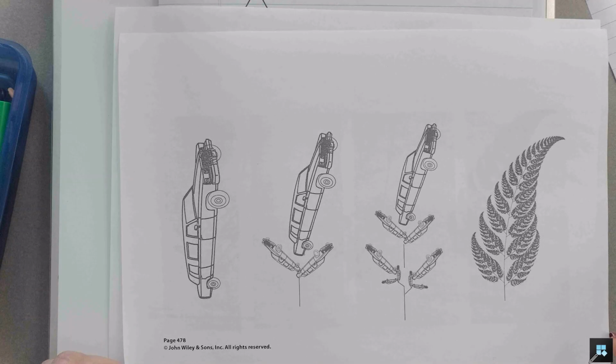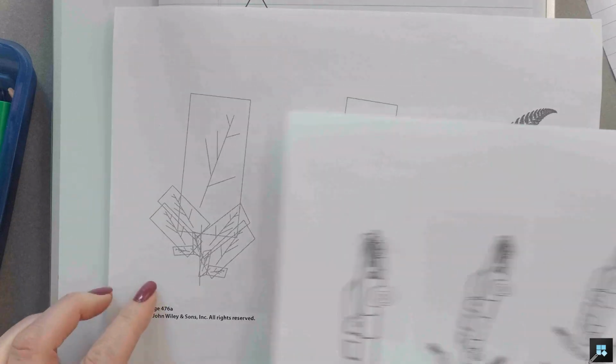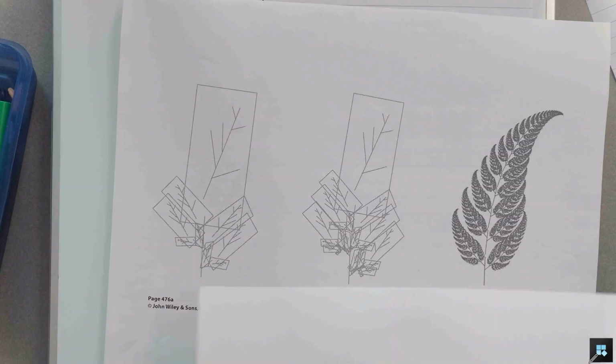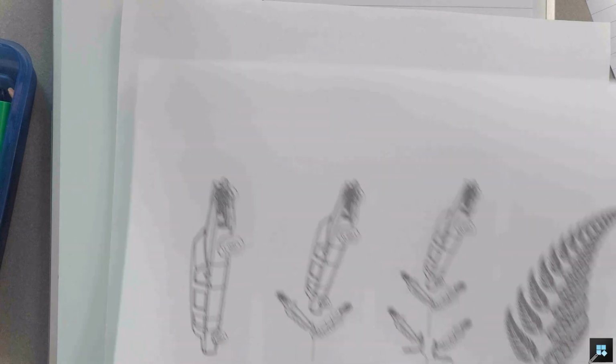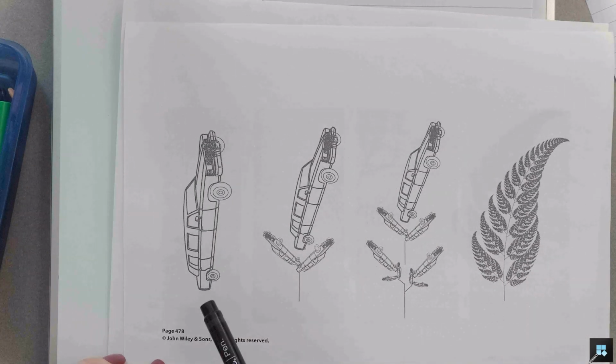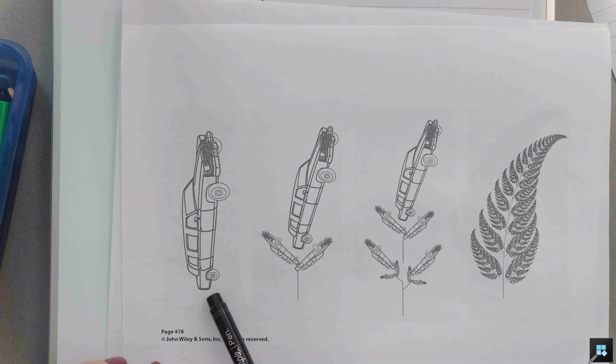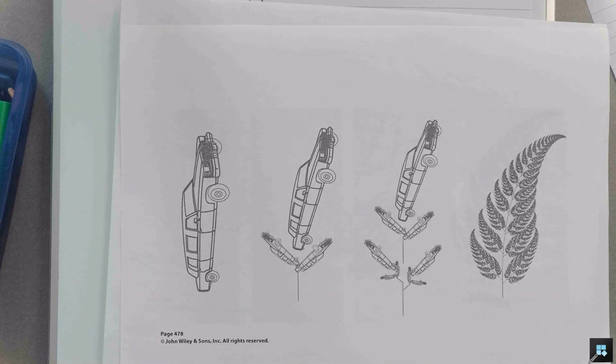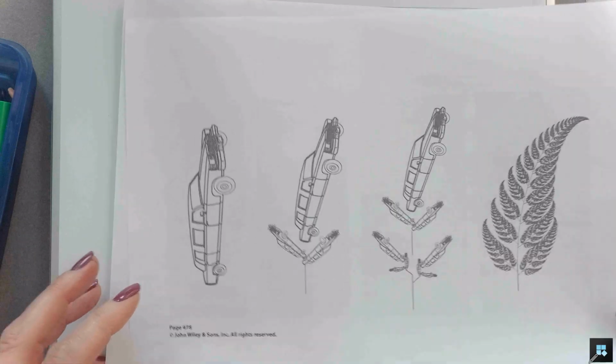Why do you think that is? Why can I start with a twig, this shape, and get a Barnsley fern at the end with repeated iterations? Or I can start with a car and get a Barnsley fern. Why would the very different starting images yield very similar end images? Yes? Because it's small enough so it doesn't even matter. Yeah, exactly. Because you get so small it doesn't even matter.